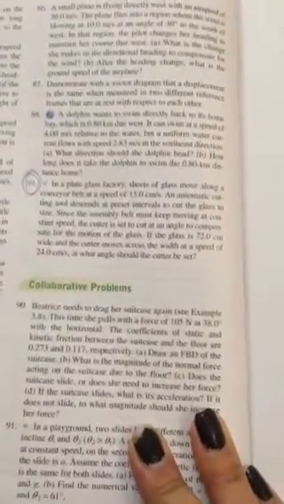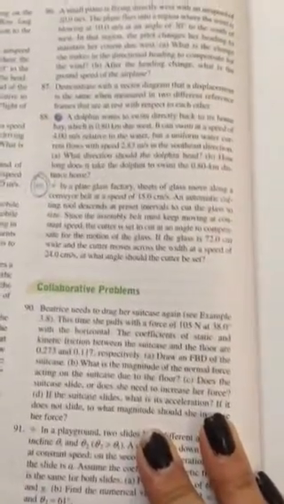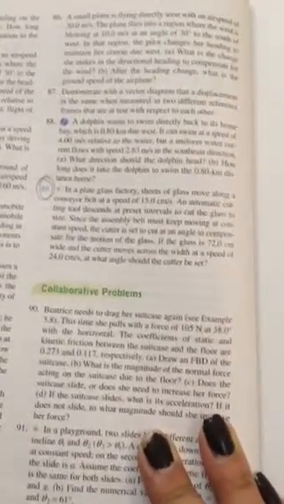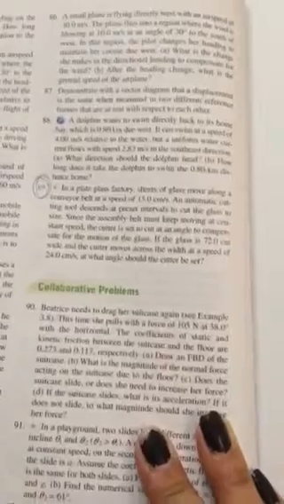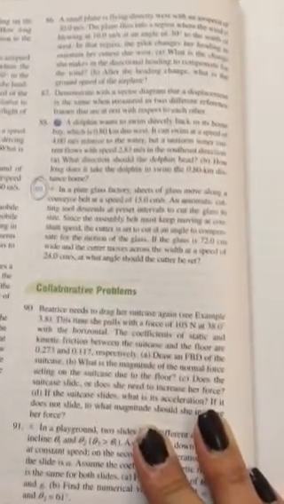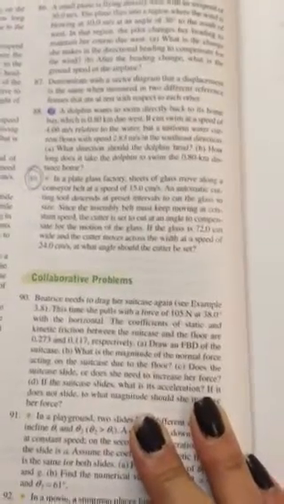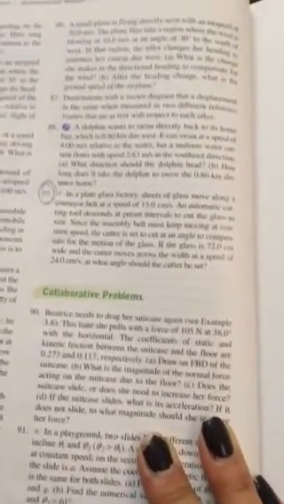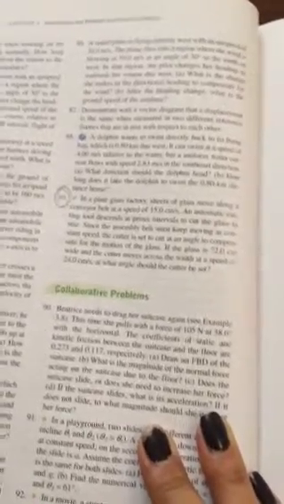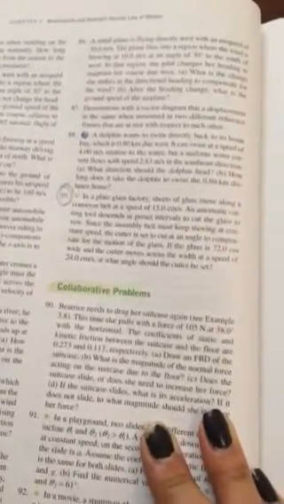I'm doing question number 89 for relative velocity. In a plate glass factory, sheets of glass move along a conveyor belt at a speed of 15 centimeters per second. An automatic cutter tool descends at preset intervals to cut the glass to size. Since the assembly belt must keep moving at a constant speed, the cutter is set to cut at an angle to compensate for the motion of the glass.